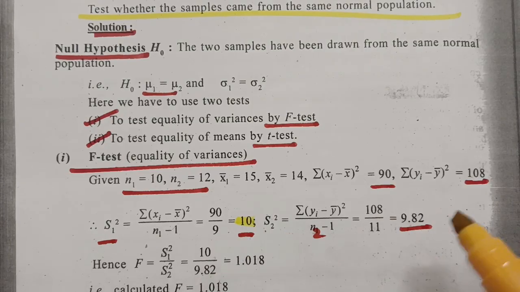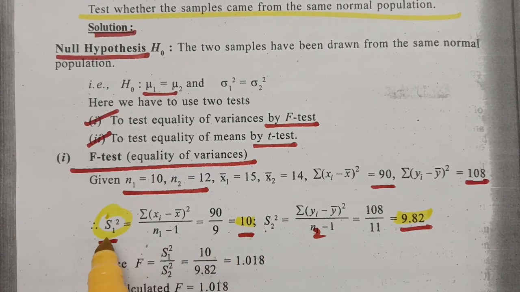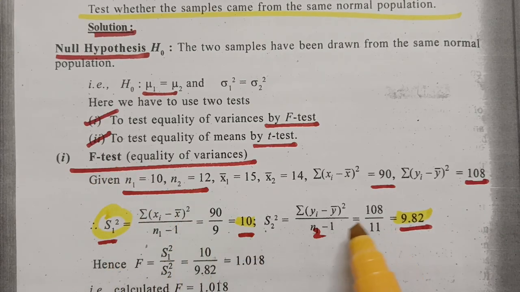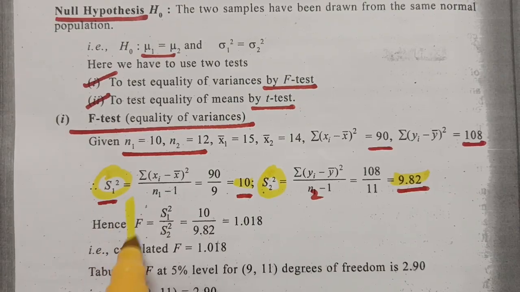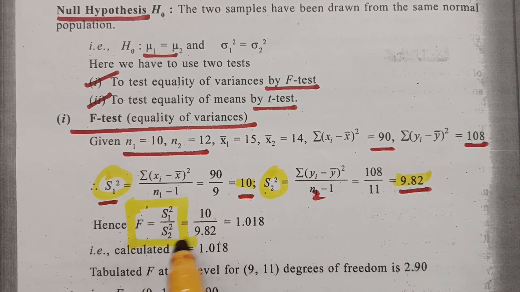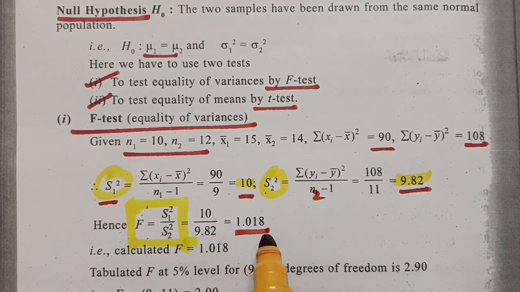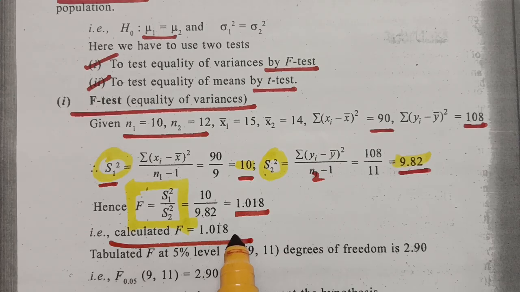Among 10 and 9.82, which is bigger? 10 is bigger. So S1 square should be in the numerator and S2 square should be in the denominator. Depending upon the values of S1 square and S2 square, the test statistic F formula will be decided. So F is equal to S1 square by S2 square, that is 10 by 9.82. The calculated value is F equal to 1.018.